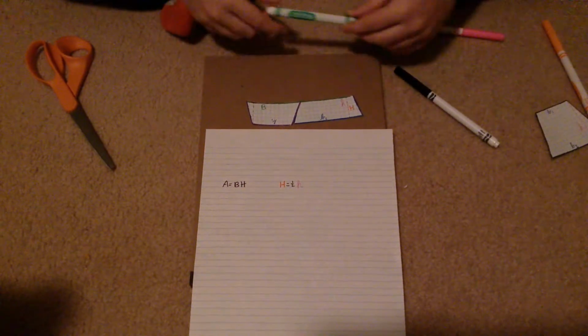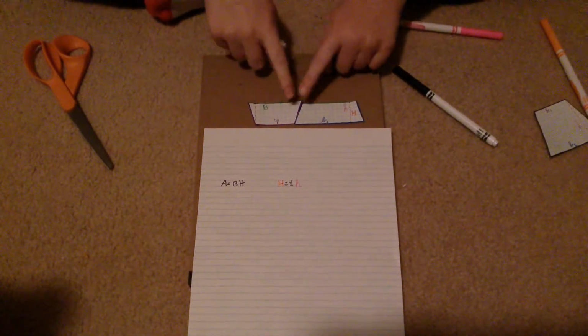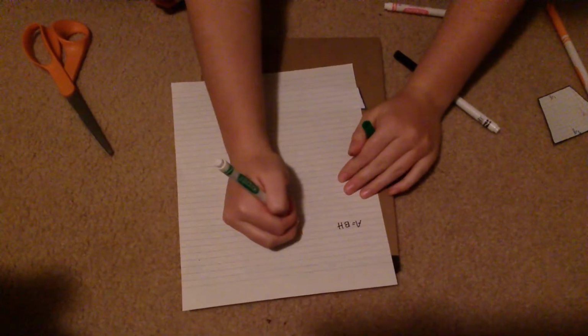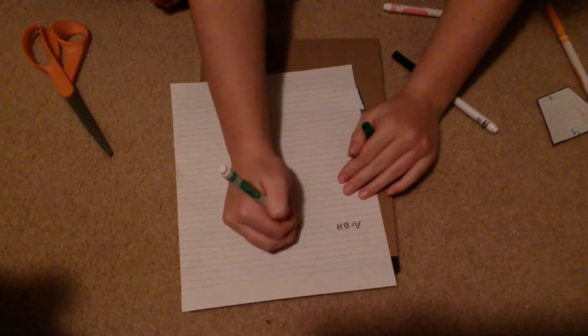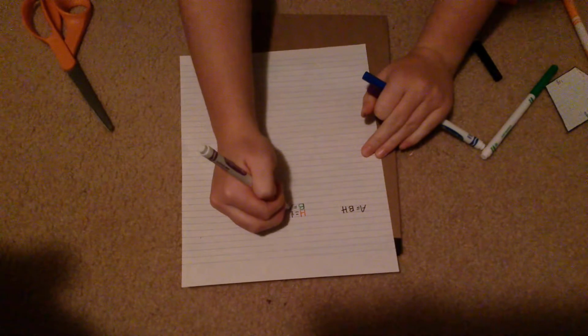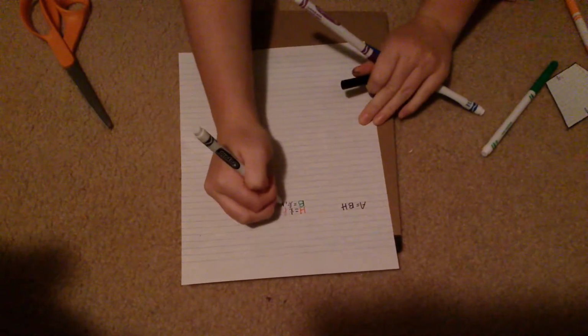But what we can see from looking here is that this base sub 1 and base sub 2 need to be added together in order to make this whole base that we know for a parallelogram. So that's what we're going to write down here. So our capital B green base for our parallelogram is equal to our base sub 1 plus our base sub 2.